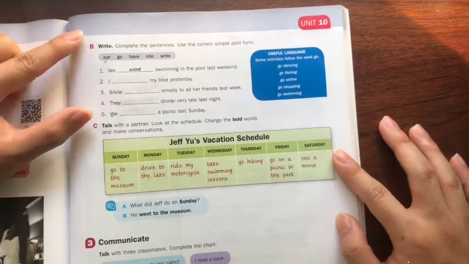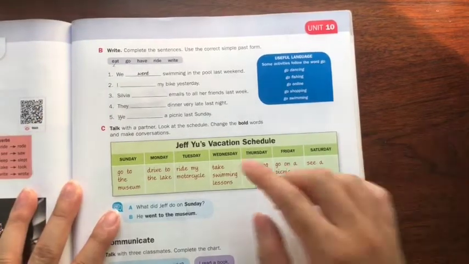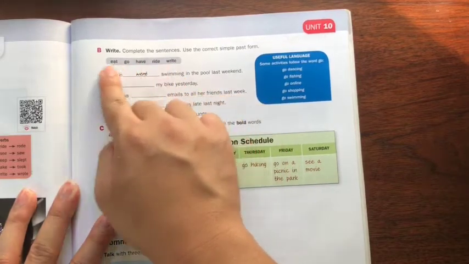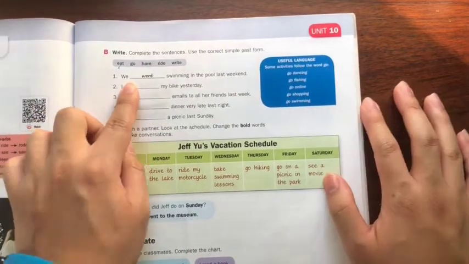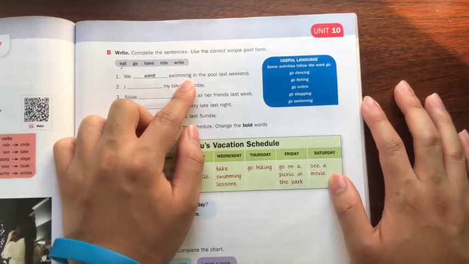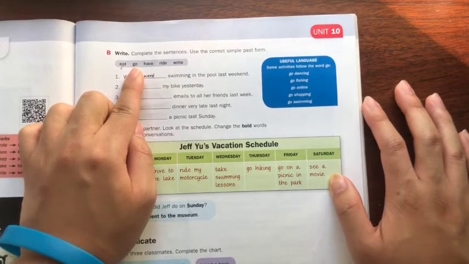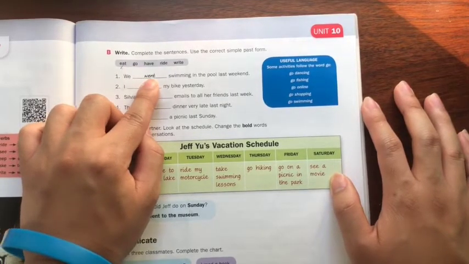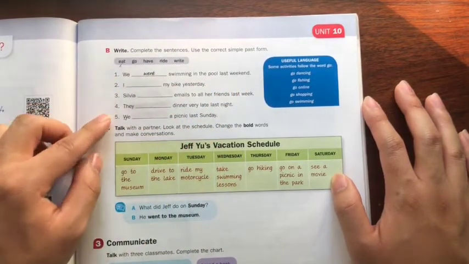So, I want you to do part B by yourself. This part is easy. All you need to do is write the verb here in past tense. So these verbs are in present tense. I want you to write them in past tense. So number 1, we blank swimming in the pool last weekend. Swimming. If we have the ing here for activities, then we can use the word go. But I want you to write go in past tense. So we change go to went. We went swimming in the pool last weekend. So you can do number 1 to number 5.